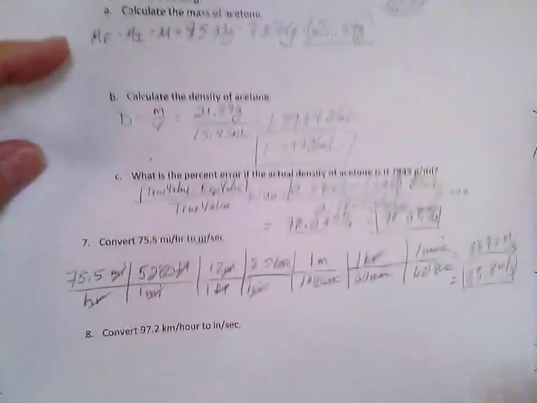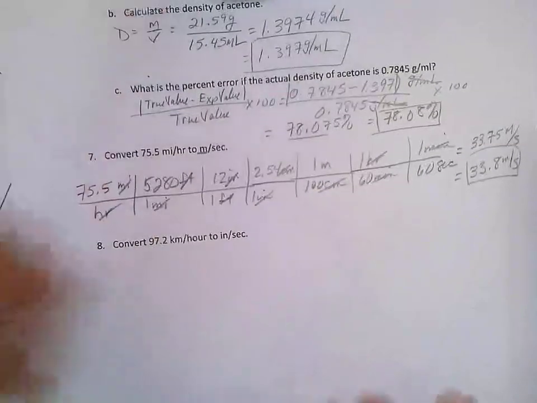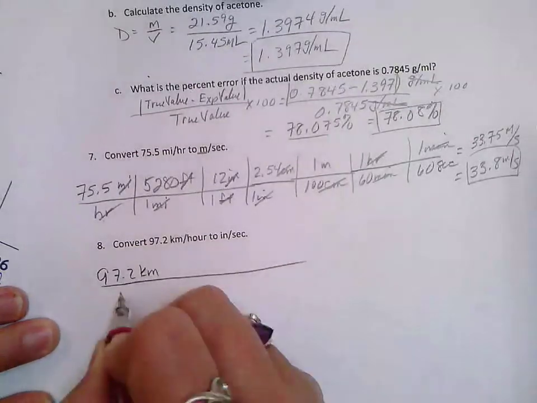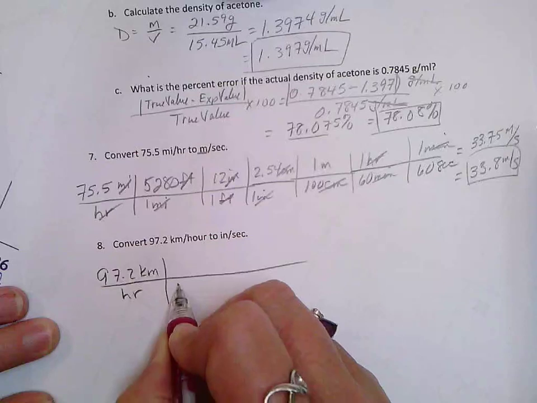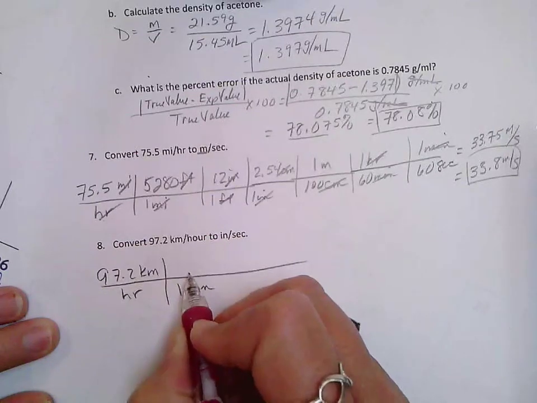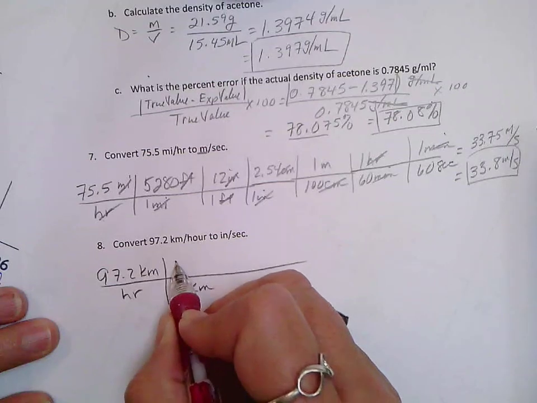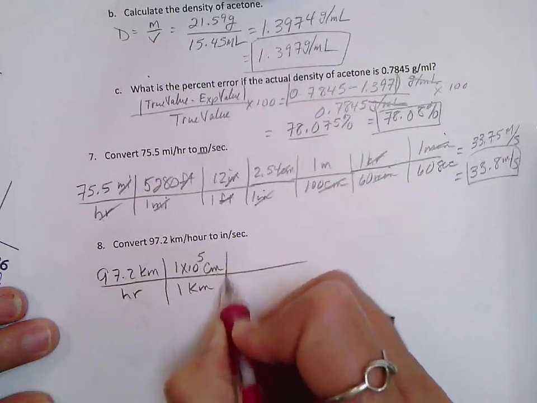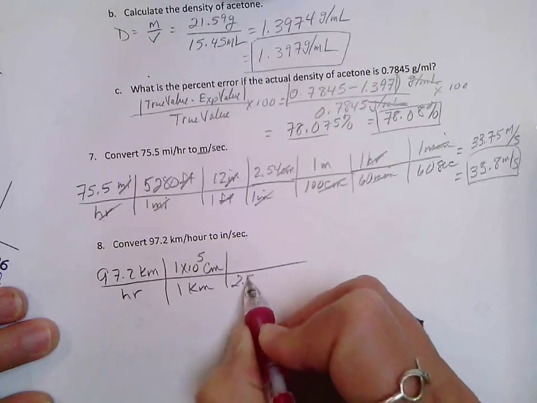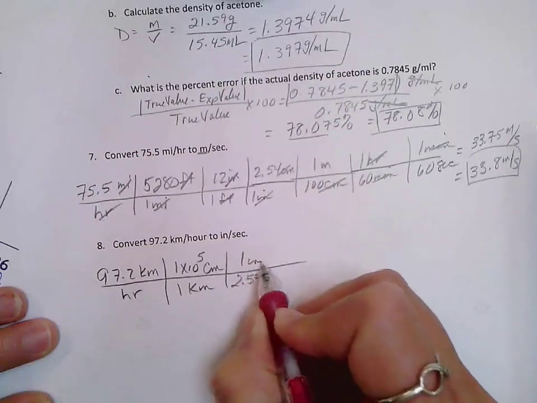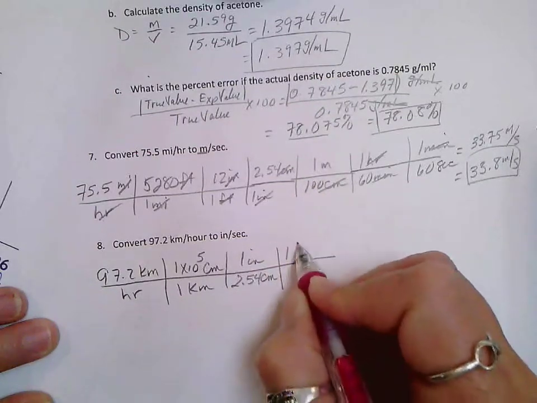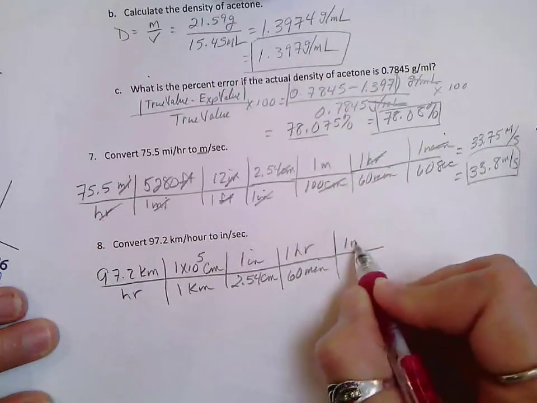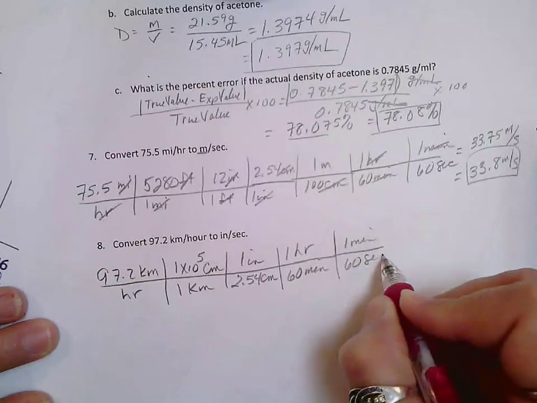And for the last problem, same sort of idea, 97.2 kilometers per hour. And in 1 kilometer, there is 1 times 10 to the 5th centimeters. And then there's 2.54 centimeters in 1 inch. And in 1 hour, there's 60 minutes. And in 1 minute, there's 60 seconds.